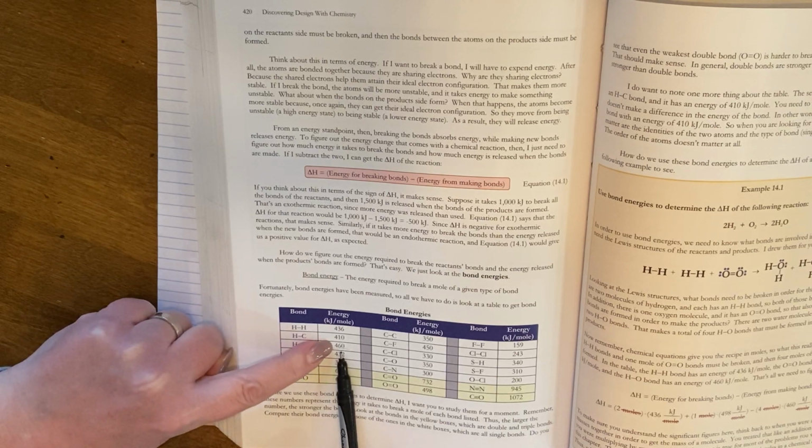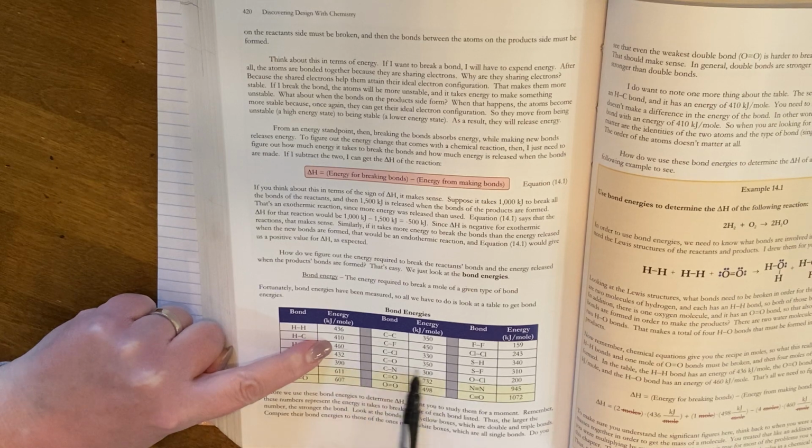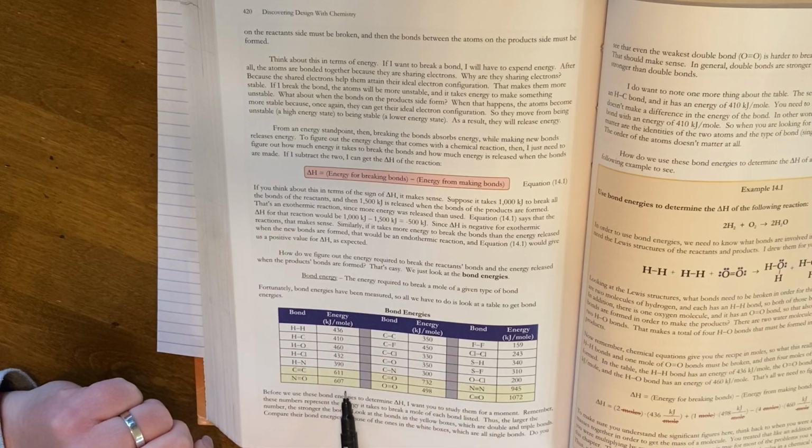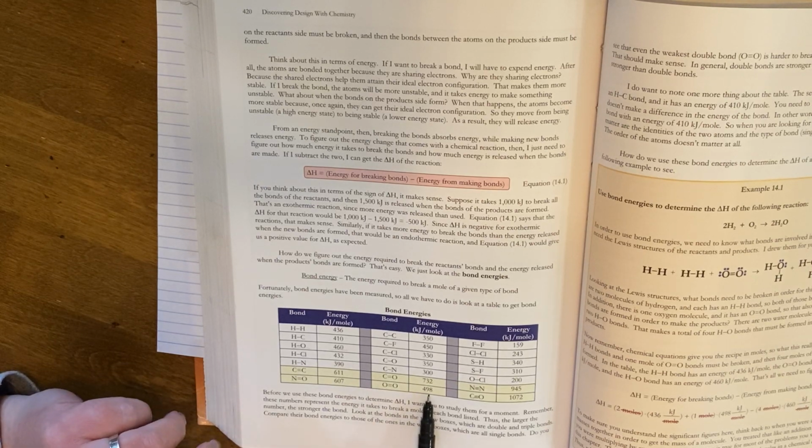So 460 is the greatest single amount of energy we have, and it is less than the least double bond. So the double bond between our oxygen molecules takes 498 kilojoules per mole.